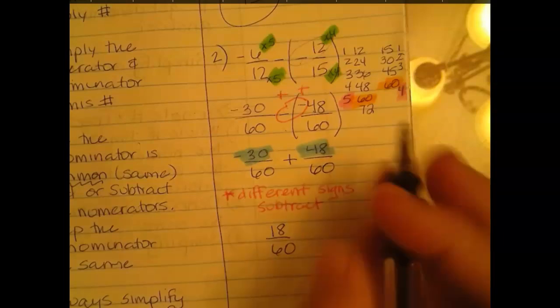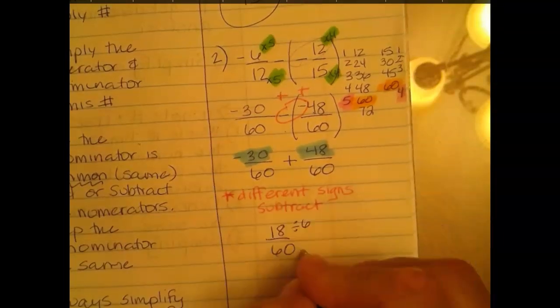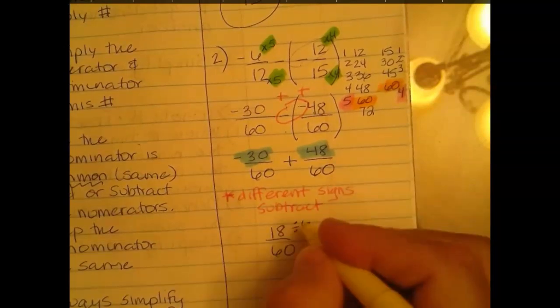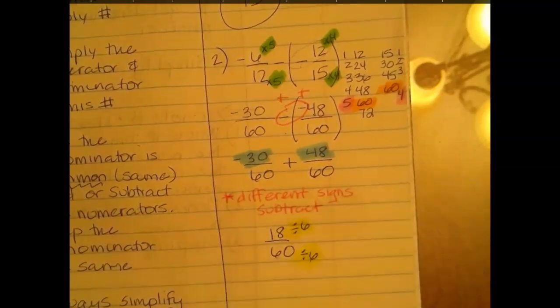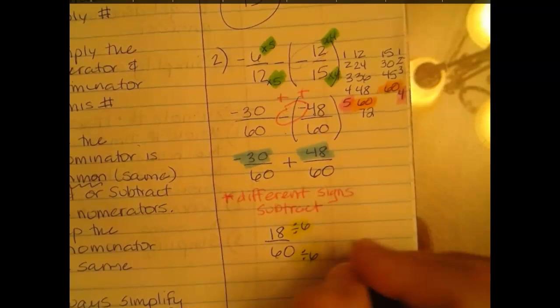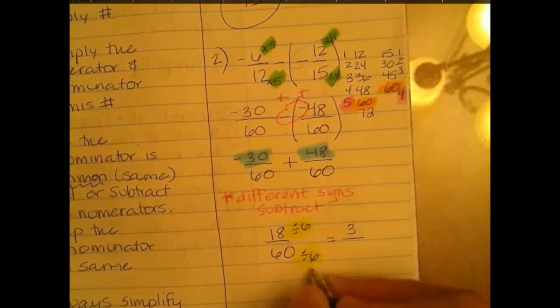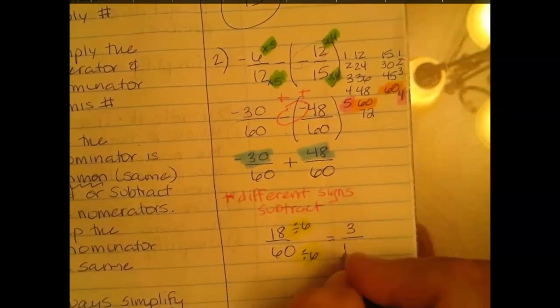I'm going to divide the top and bottom by 6 because it's the largest number that'll go into 18 that will also go into 60. So now I've simplified this fraction. 6, 12, 18. So that's a 3. It'll go in 3 times. 6 will go into 60 10 times.